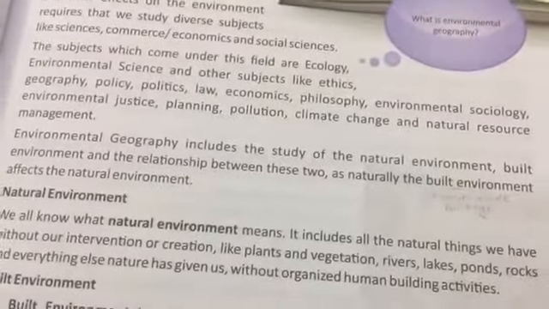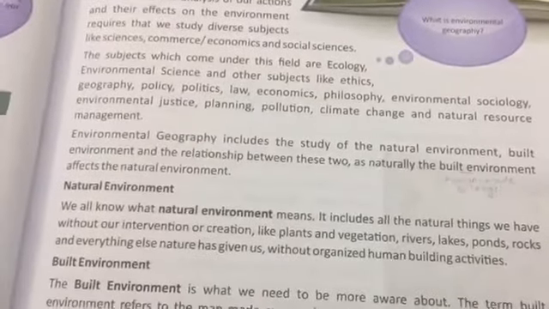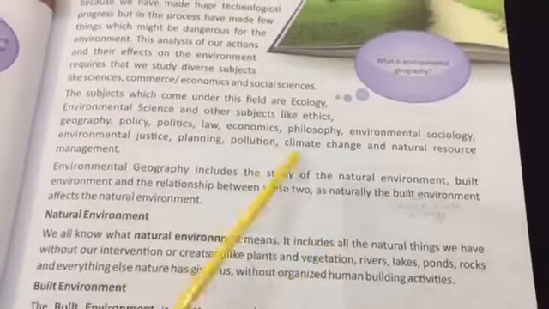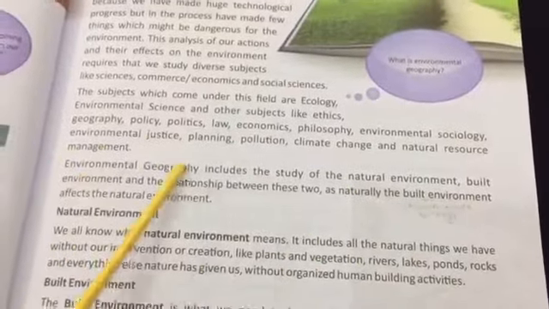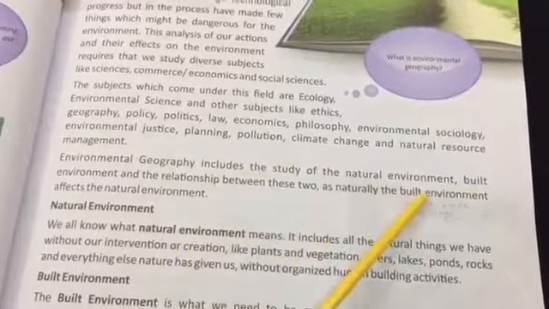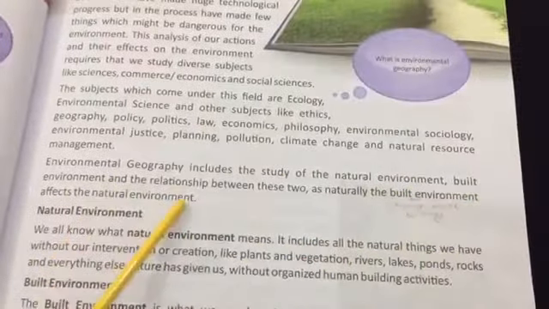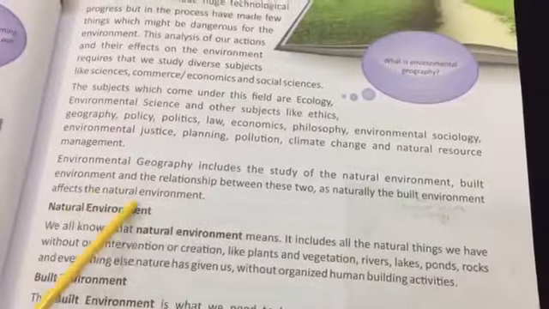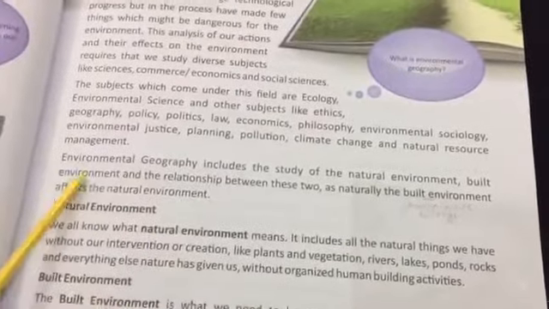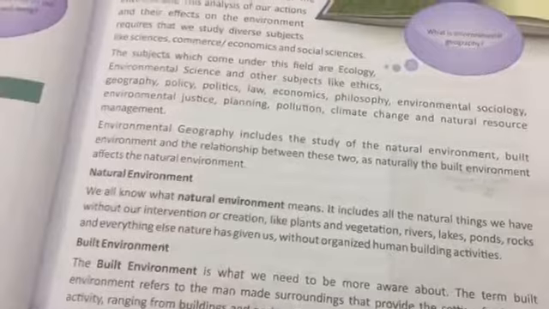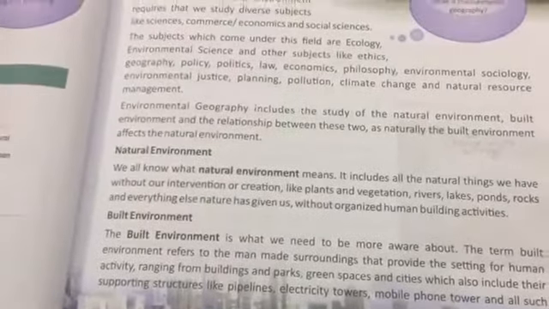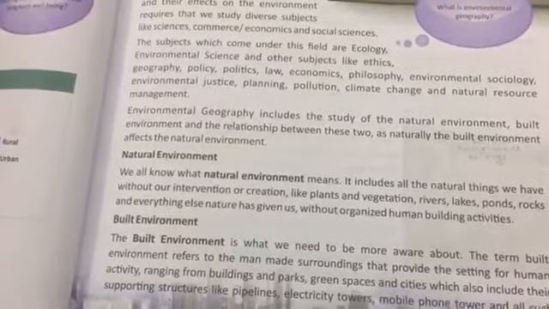Environmental geography includes the study of the natural environment, built environment, and the relationship between these two, as the natural and built environment affect each other. Now there are two types of environment. One is the natural environment and one is the built environment, and both of them have an effect on each other.